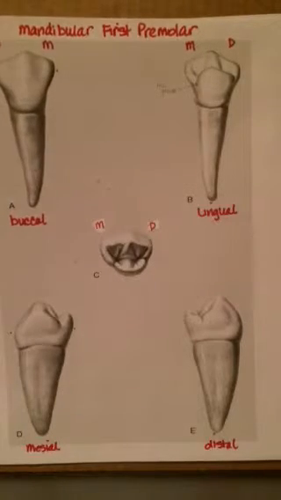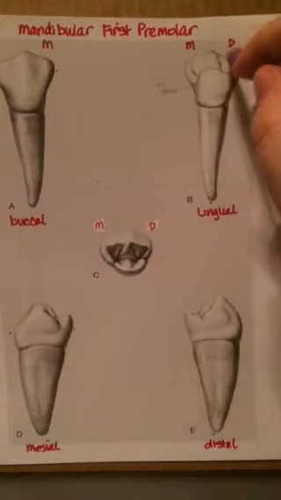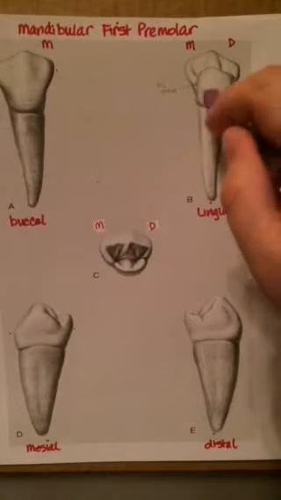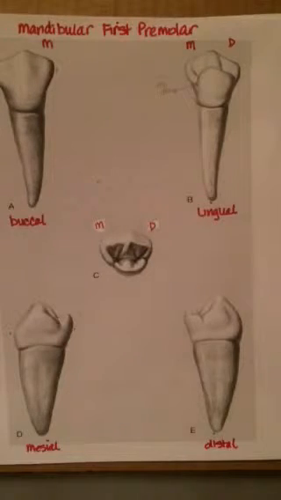Next, we move to the mandibular first premolar. Mandibular first premolars look like a canine. They are very significant in that they have huge buccal cusps and just a small lingual cusp. The lingual cusp is non-functional. It is afunctional. It is just there for looks.